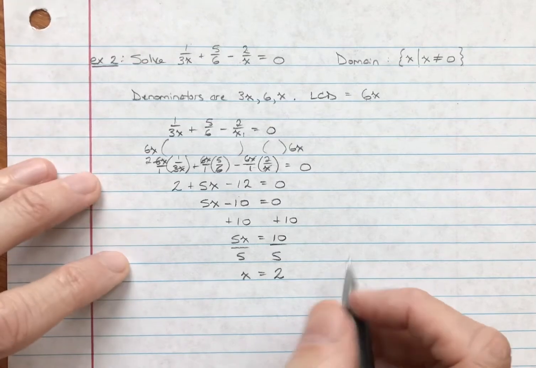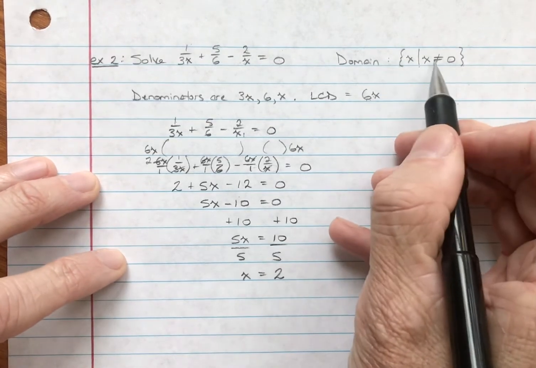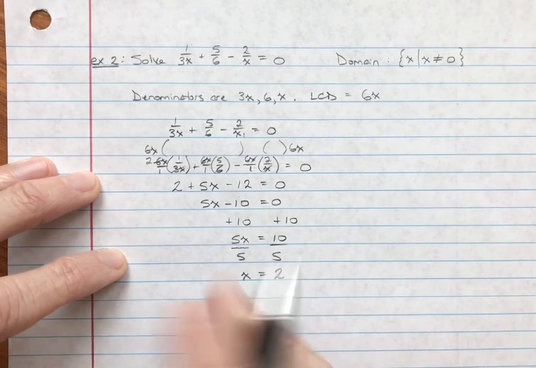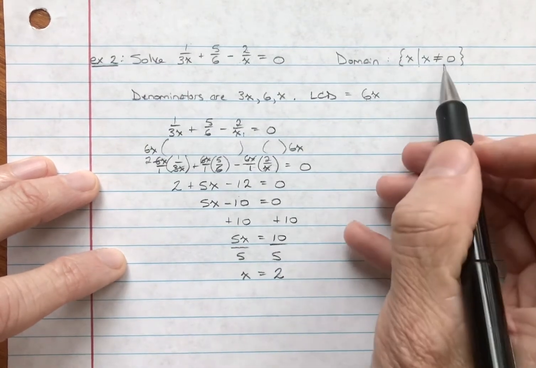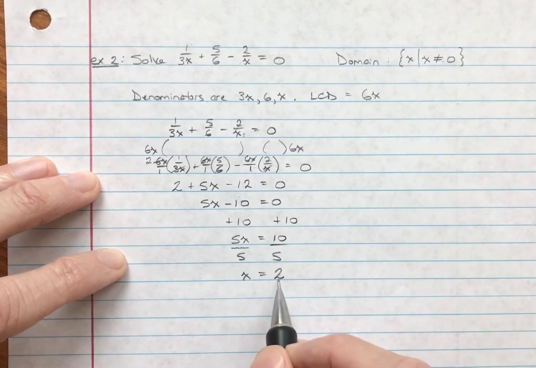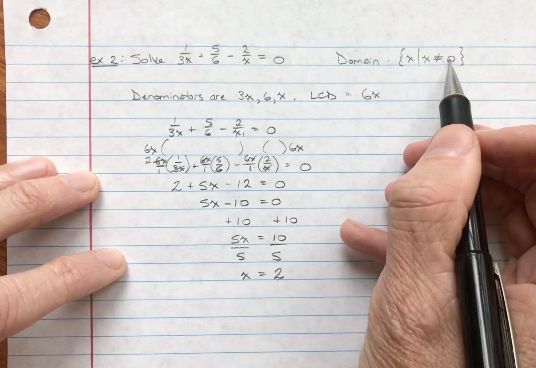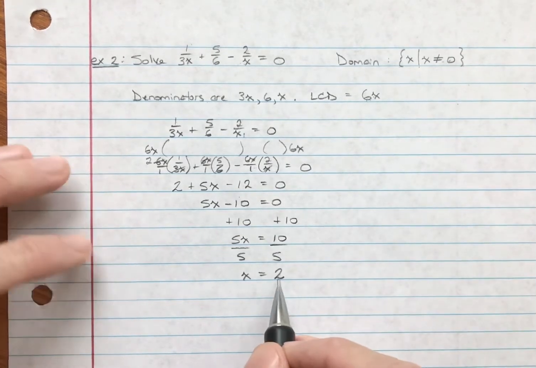Now we want to note our domain. Our domain said x cannot be 0. Well, we got x of 2, so we're clear there. We want to check our domain. If we had gotten 0 down here, we would say there's no solution because we can't have a 0 according to our domain, but we have a 2.